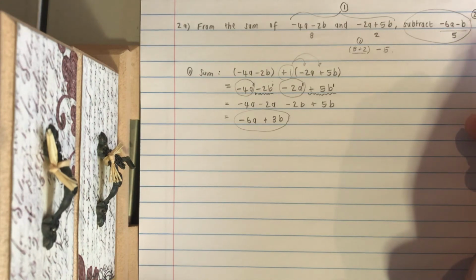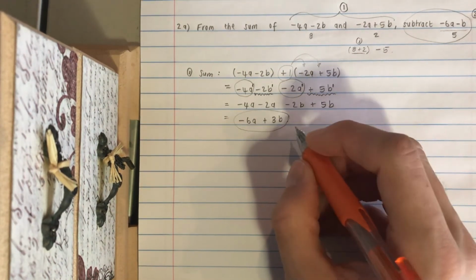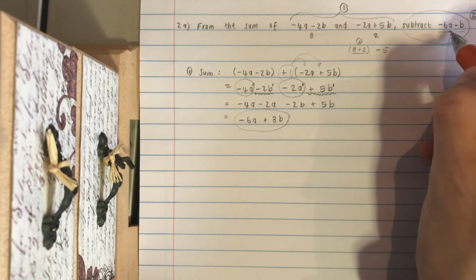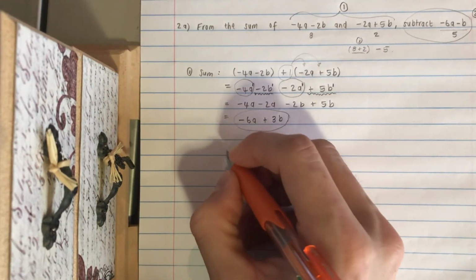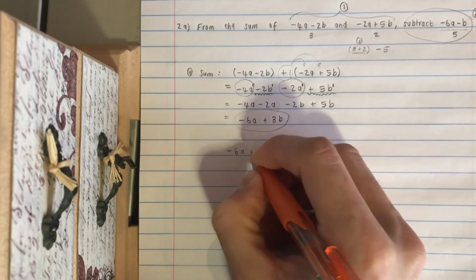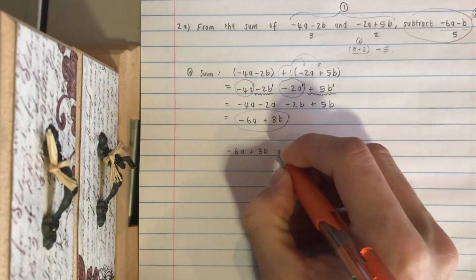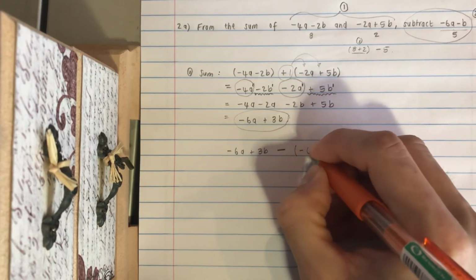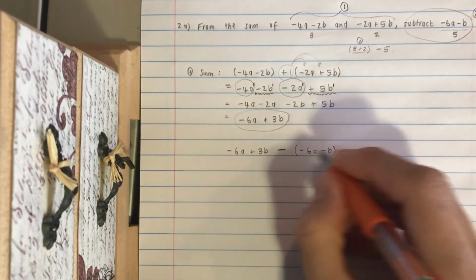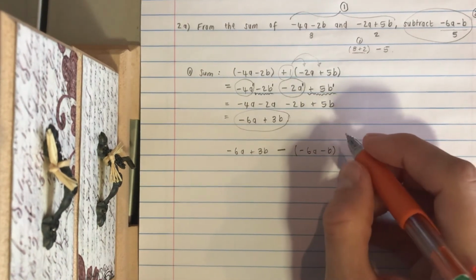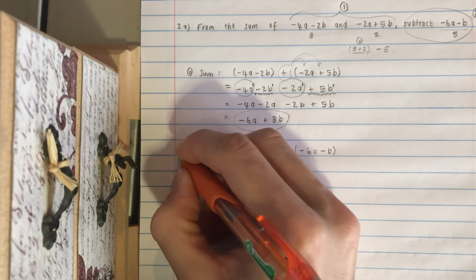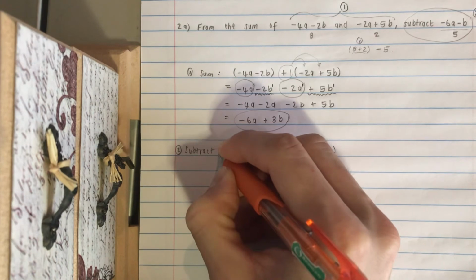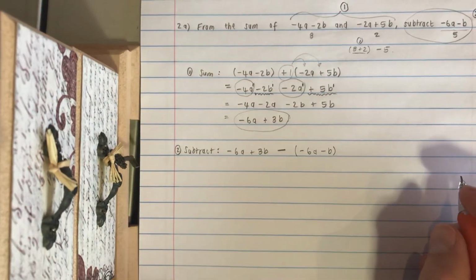So how will we do that? We're going to do it as follows. We'll need to take this sum and then subtract that from it. So the sum is negative 6a plus 3b, and then we subtract. Now, very important to use brackets here: negative 6a minus b. You have to put the brackets there. So this is now the subtraction part, part number 2.